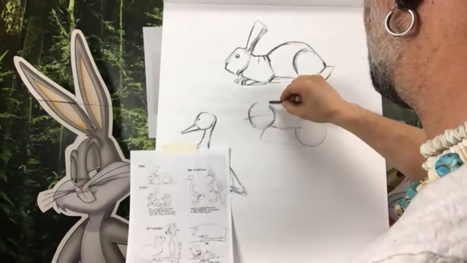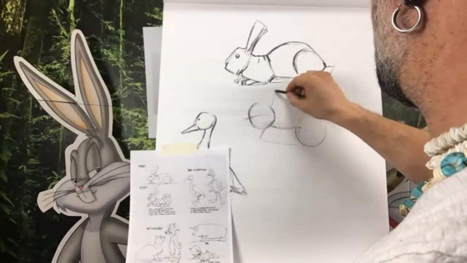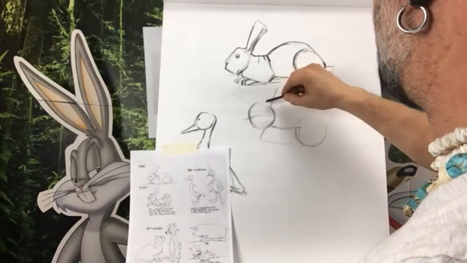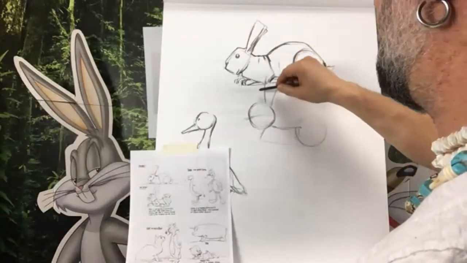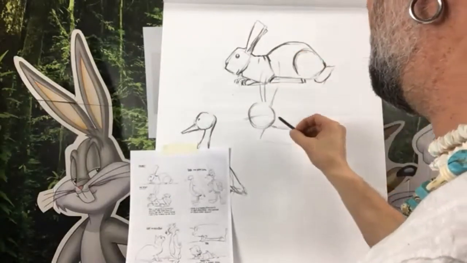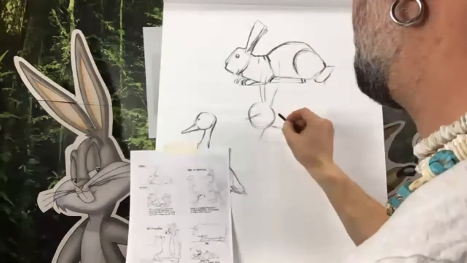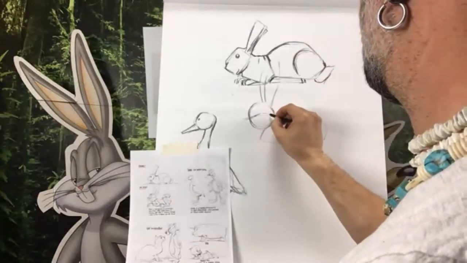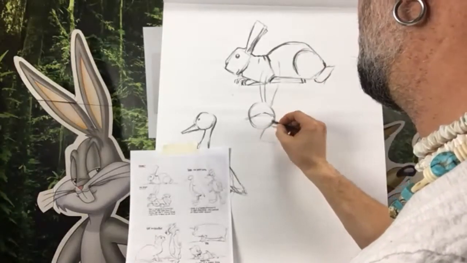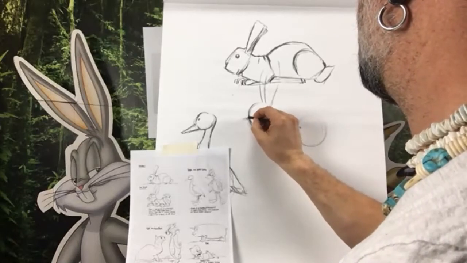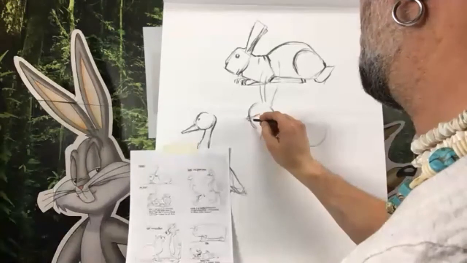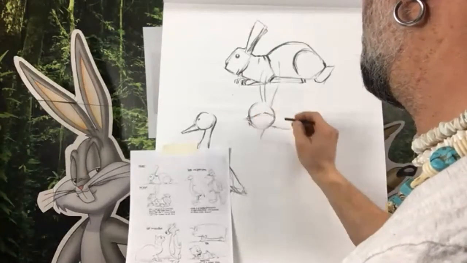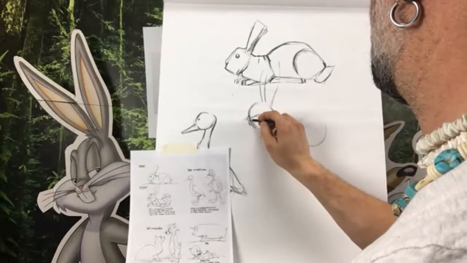Now, Bugs's ears are going to go up into the other rabbit. That's okay. And he's got these big old cheeks. He's got this nose. There we go.